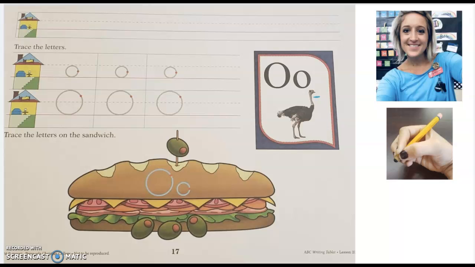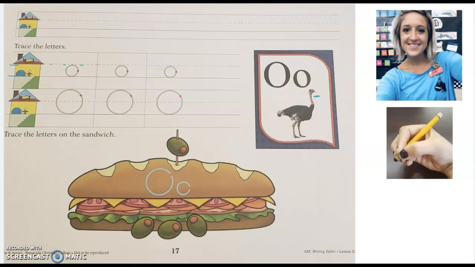All right, so our lowercase o is in the downstairs under the dotted line, and it's going to be a ball, around and around. All right, and then our uppercase O, our big O, is going to be in the upstairs and the downstairs. And it's a bigger ball. Around, around, and around. Good.